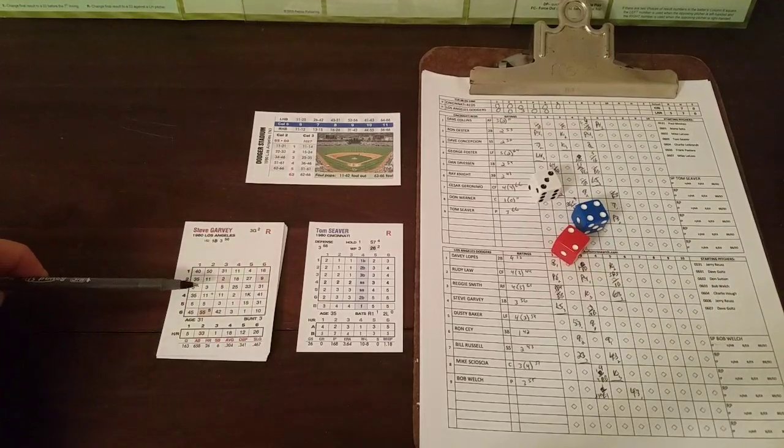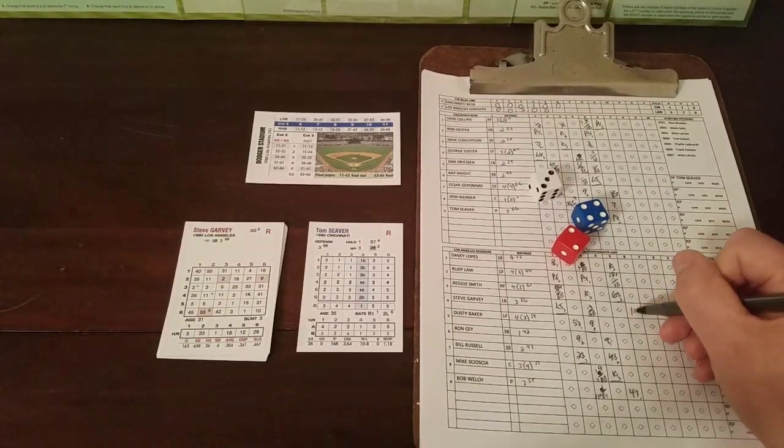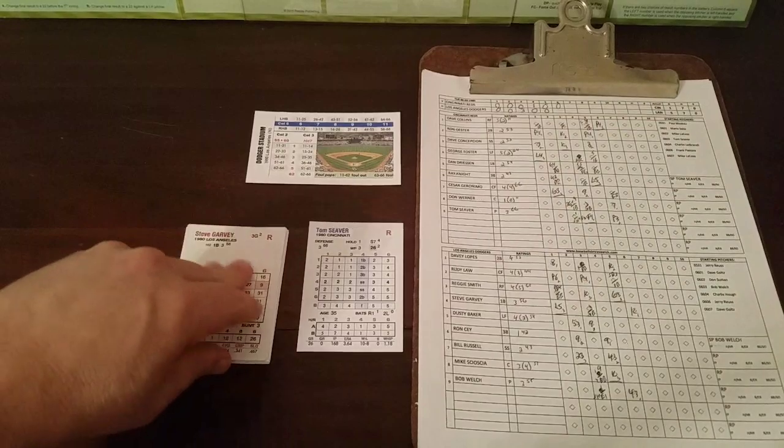2-3. 2-3 is a 3. Seaver will get his revenge. 2-3 is a 3. 2-4 is a 2. That's a 5. And that's a strikeout. So Seaver gets his revenge on Garvey.